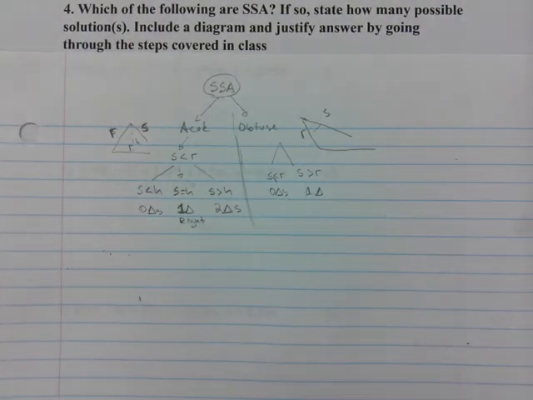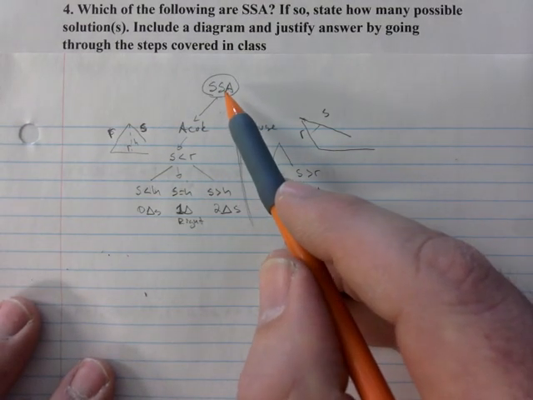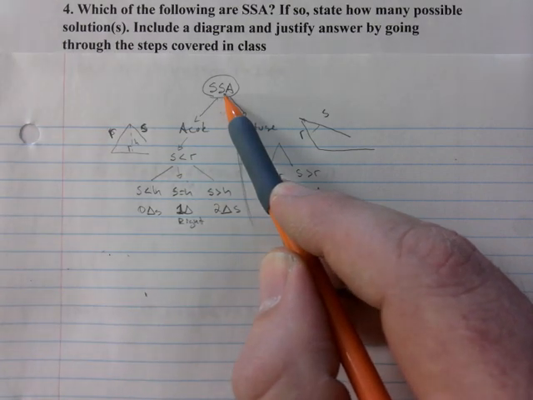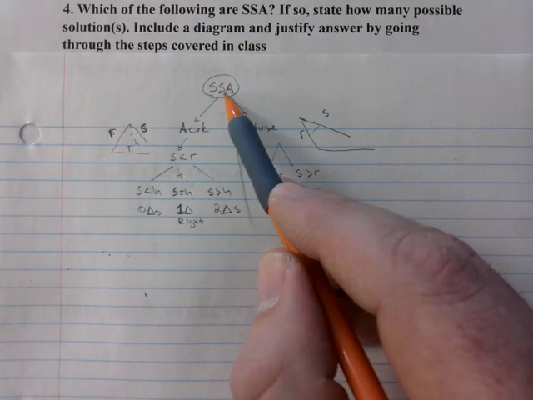Right, I'm going to go over it. And I don't know, you decide how you want to do your study sheet. You might need more detail, less detail, it's up to you. But basically, you have to determine whether or not it's SSA. You have a pair and another side, then you know that.